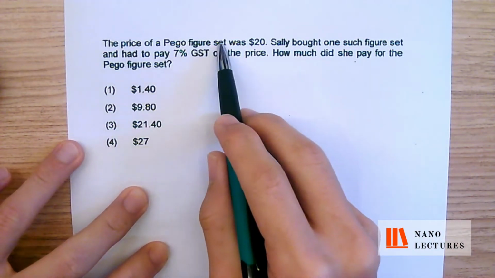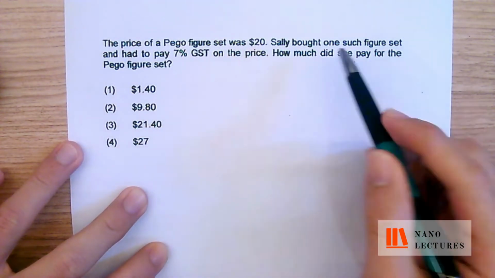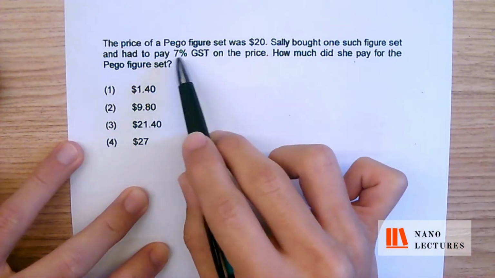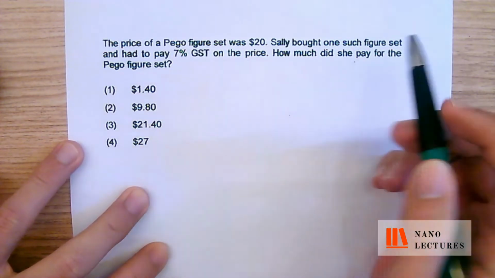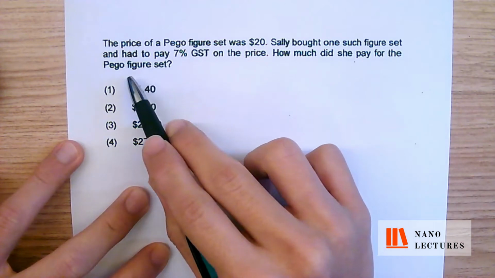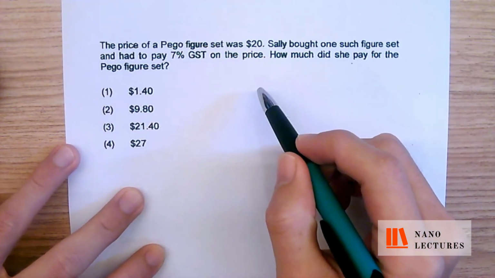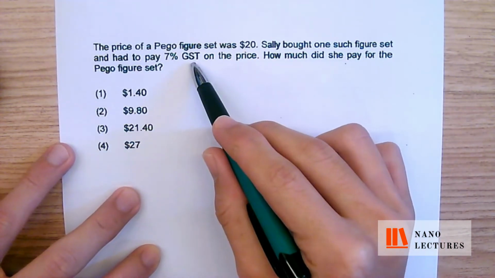The price of a Pego figure set was $20. Sally bought one such figure set and had to pay 7% GST on the price. How much did she pay for the Pego figure set?